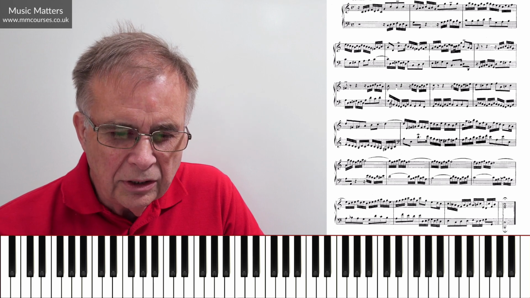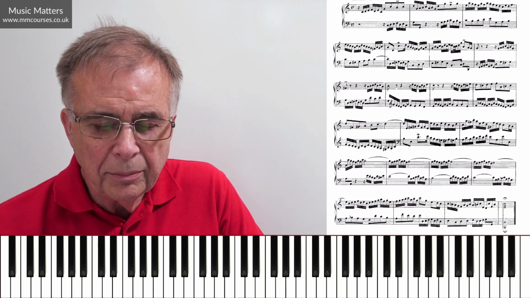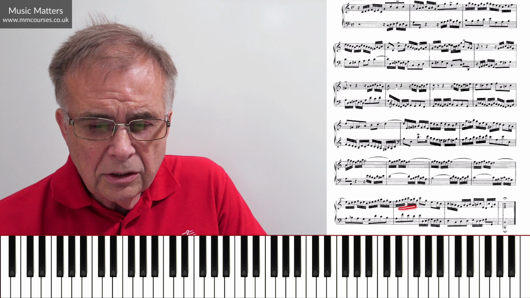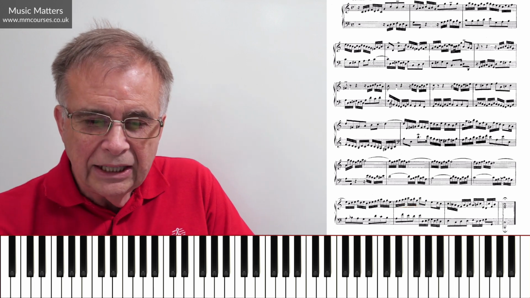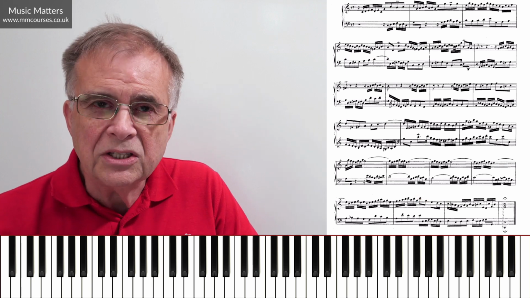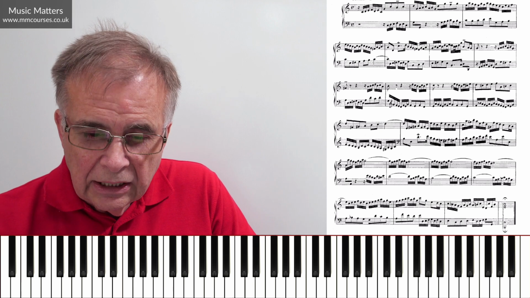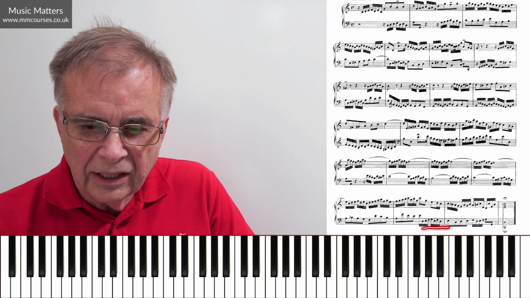Then we're going up a third. Then we're going up a third again. So this kind of rising sequence thing. And when it gets to the peak of that, well, the left hand comes back with the 16th notes or the semiquavers. So you see how that's now moved into the left hand.